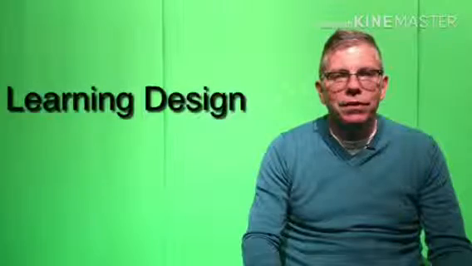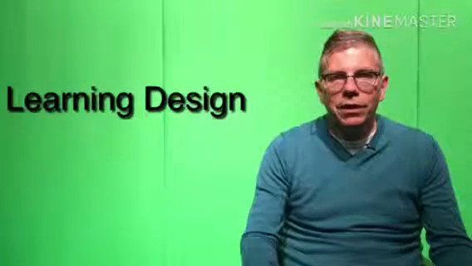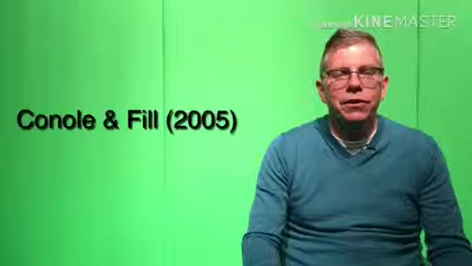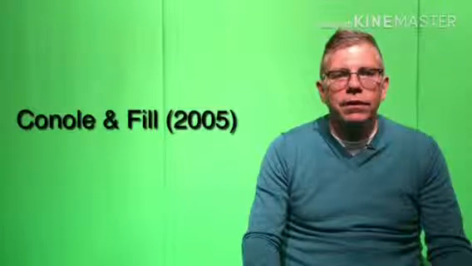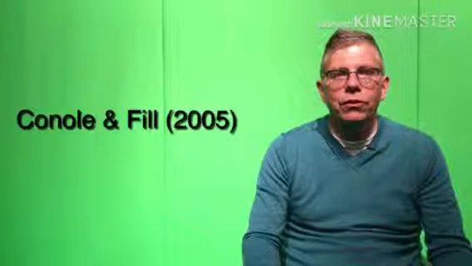Good morning. This is my definition or my explanation of what I believe learning designs are, if I was explaining to a colleague and trying to persuade them of the benefits of adopting this. From Conole and Fill's work back in 2005, the definition they provided is that learning designs are pedagogically informed learning activities which make effective use of appropriate tools and resources.